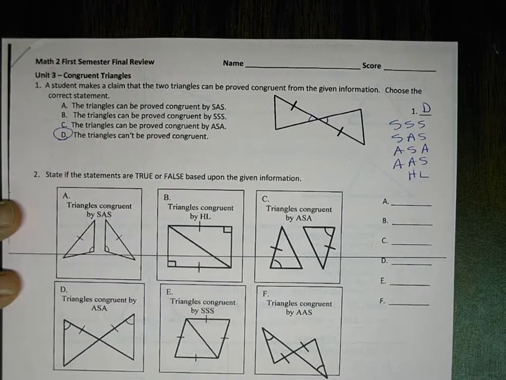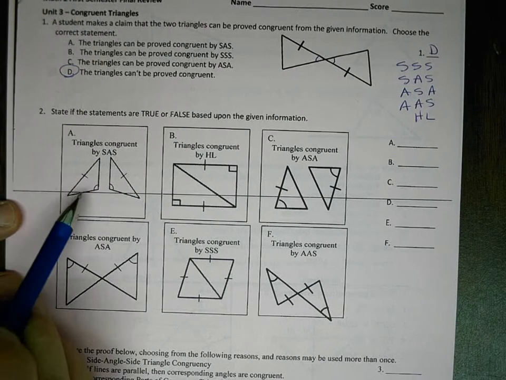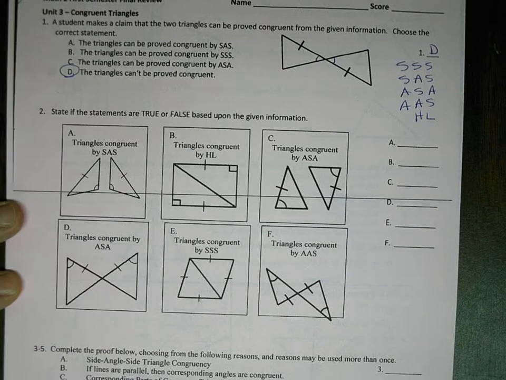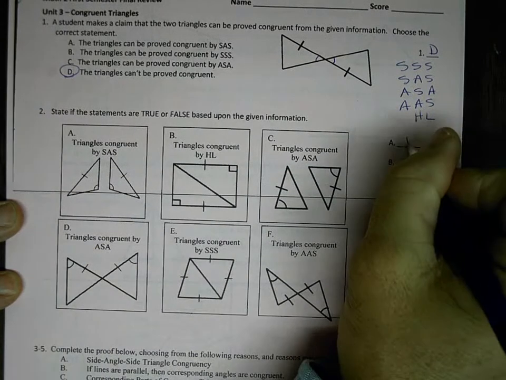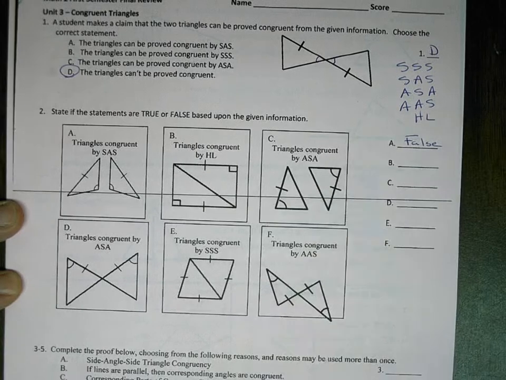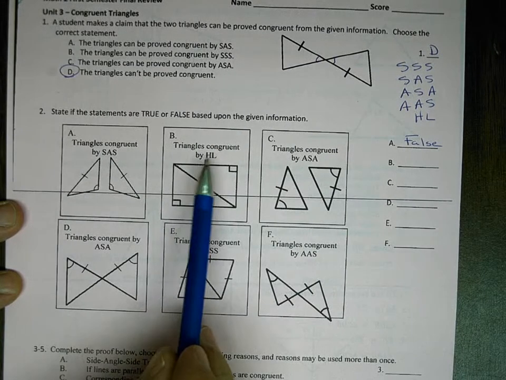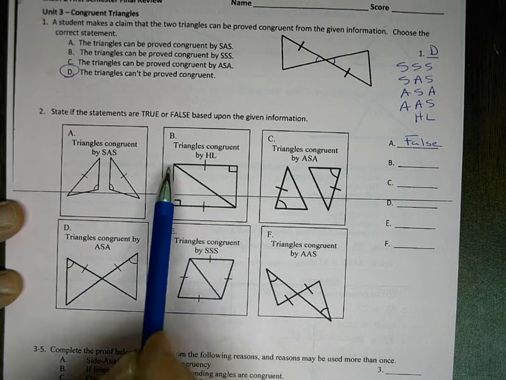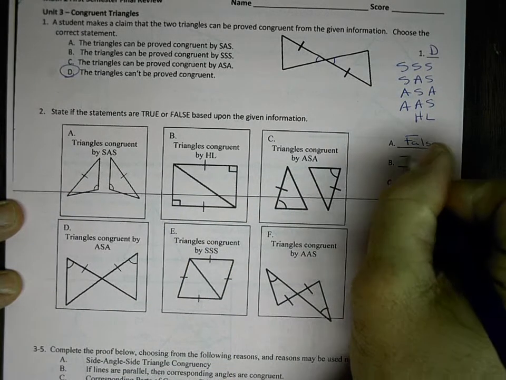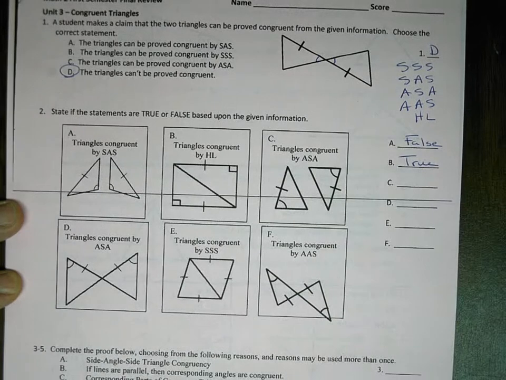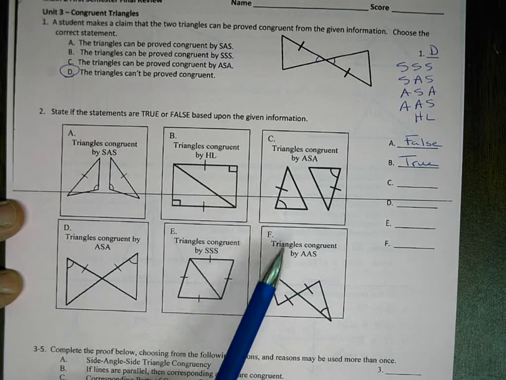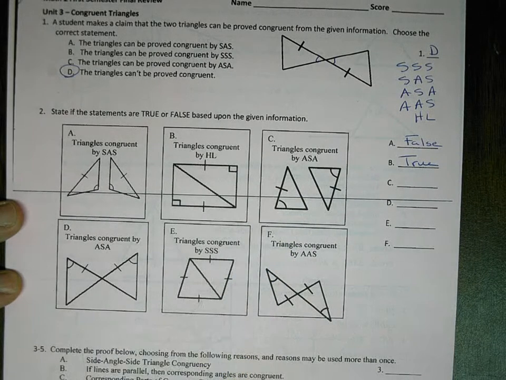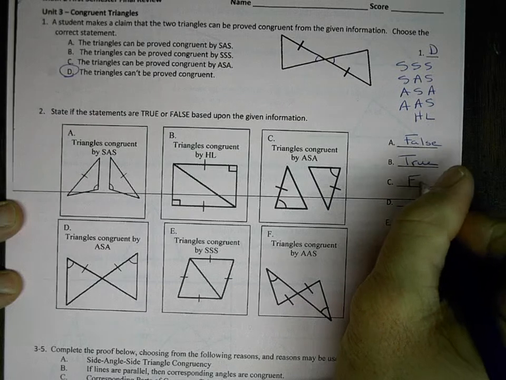Alright, following that through to number 2, A cannot be proven congruent by side, angle, side, because again we only have one side and one angle, so this is false. B, triangles congruent by hypotenuse, leg. Well, they're both right triangles. We know that they have a corresponding leg congruent and they share a hypotenuse, so that is true. Letter C, angle, side, angle. Again, we only know one angle from each triangle and one side, so there's not enough information, so that would be false.